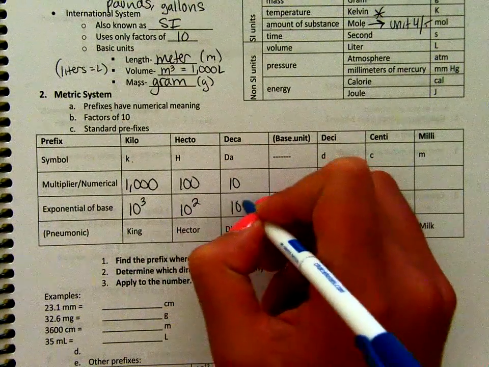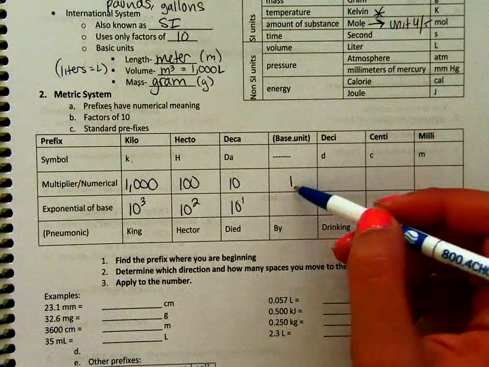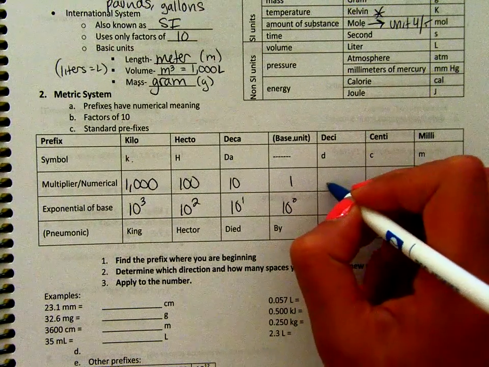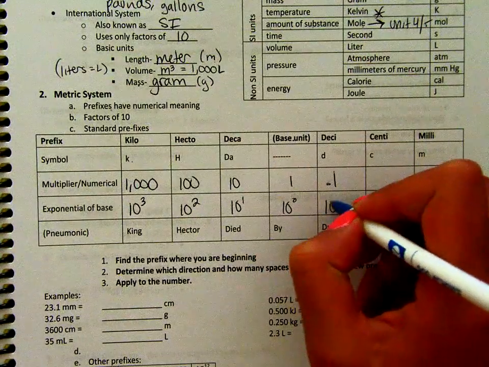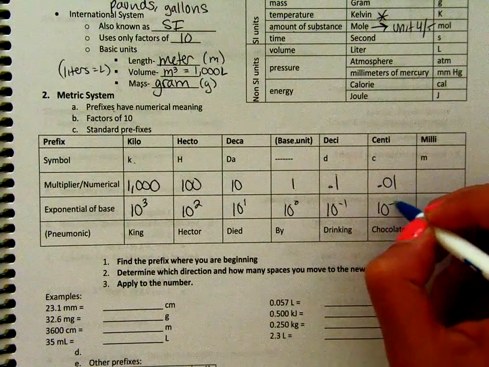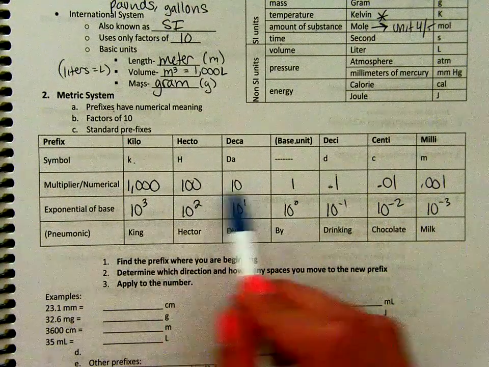Deca is 10, so 10 to the 1. The base unit is just 1, so if I say I have a meter, I just have 1 meter. And then 10 to the 0, and we're going to go ahead and go deci, which is a decimal, 0.1, which is 10 to the negative 1. Centi is 0.01, which is 10 to the negative 2. Milli, 0.001.